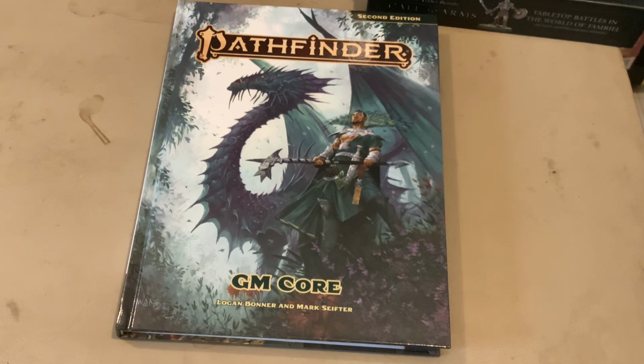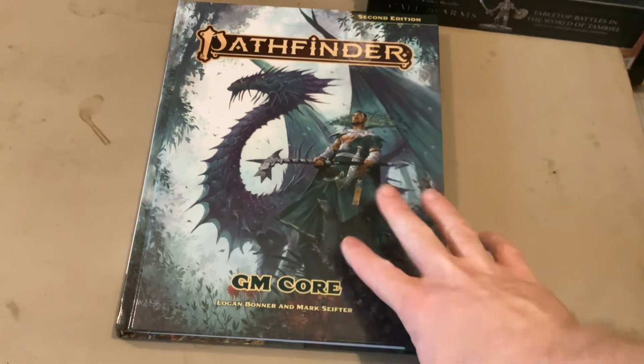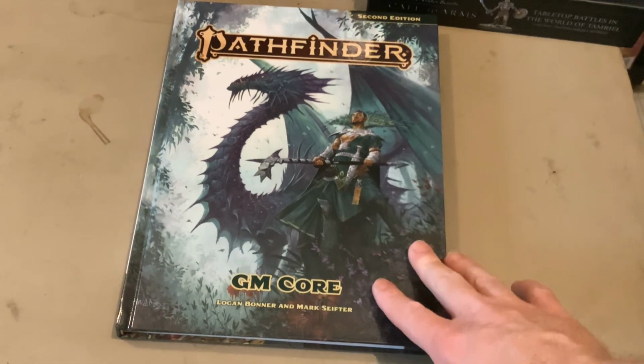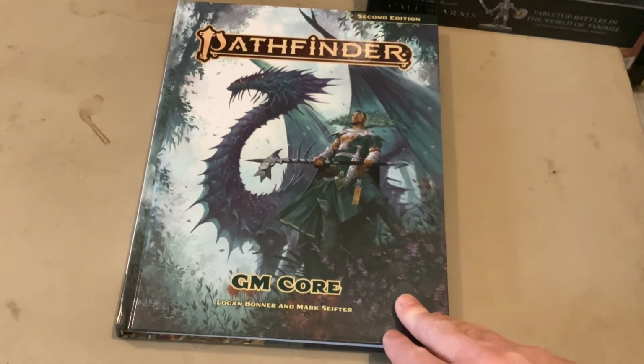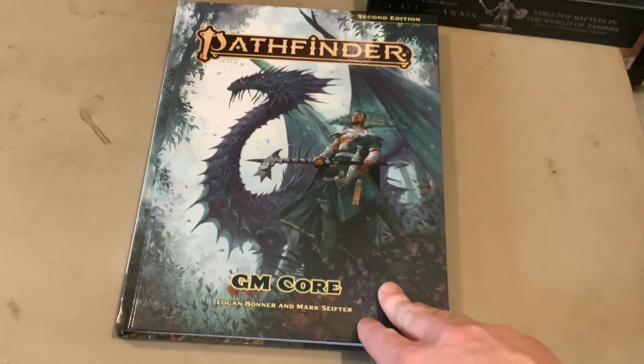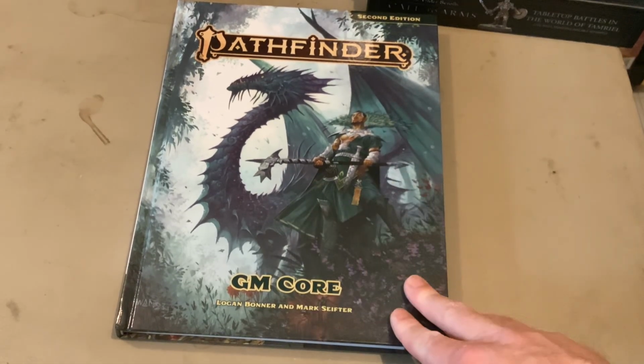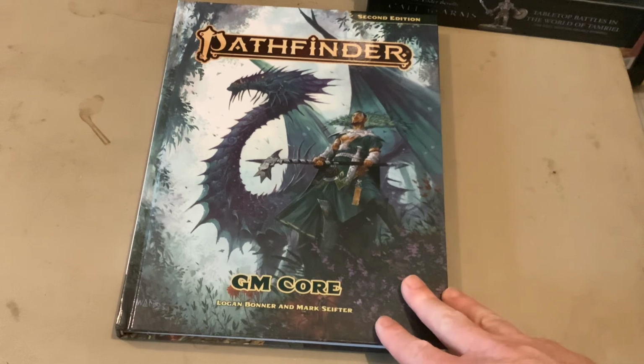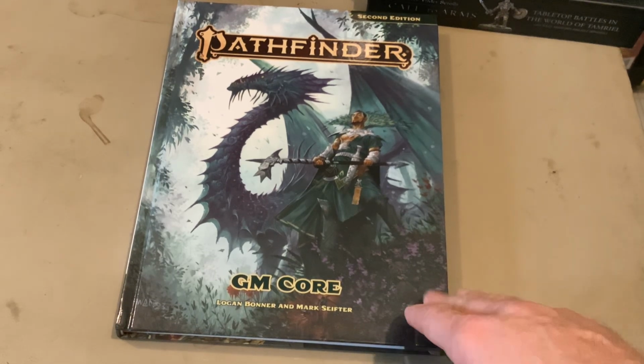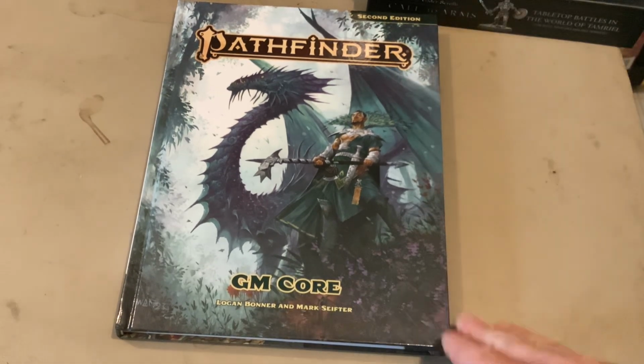Of course you obviously want to get some dice to be able to roll. But with this being a core rulebook, this is definitely well worth it for any of the game masters out there that are looking to play. That way you have, as you can see through this whole book, a good basis for running campaigns, especially for second edition Pathfinder, as you can see here.